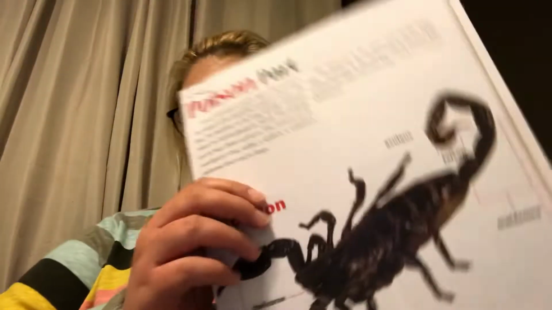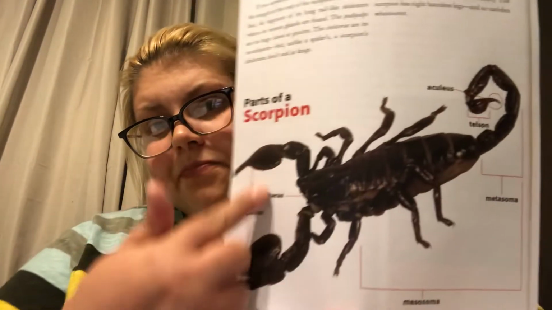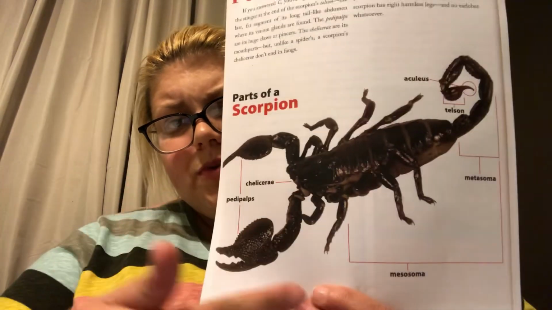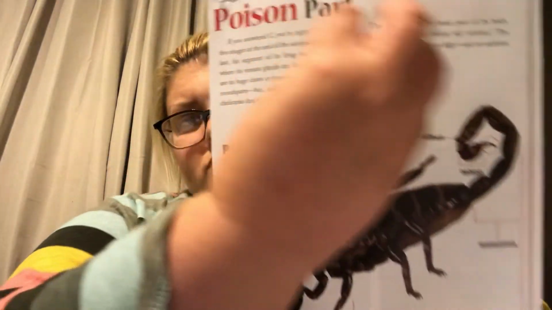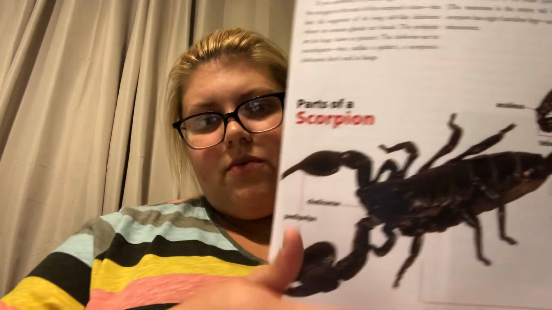The metasoma is the entire tail section. The scorpion has 8 harmless legs and no earlobes whatsoever. So then it goes into a diagram of the different parts with the names. And those names were up here too in the reading, and they tell you what they do. Now to the back, to the science of the scorpion.